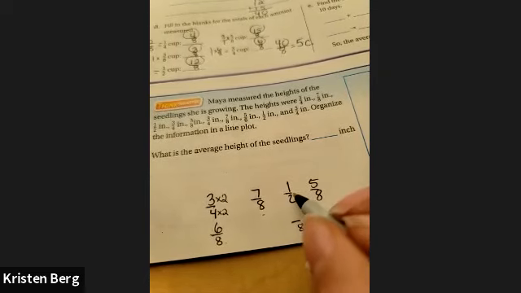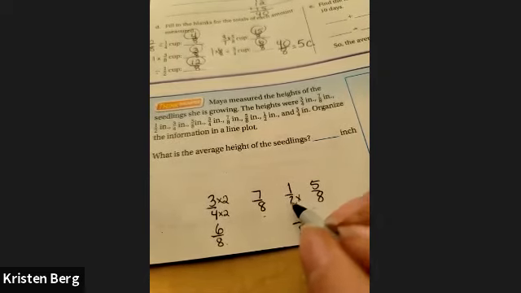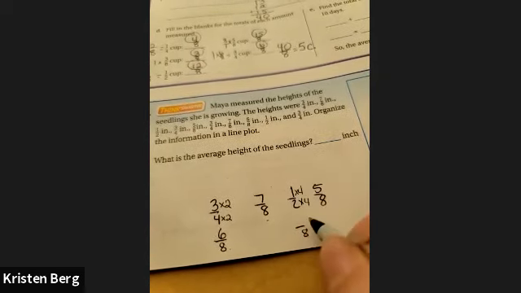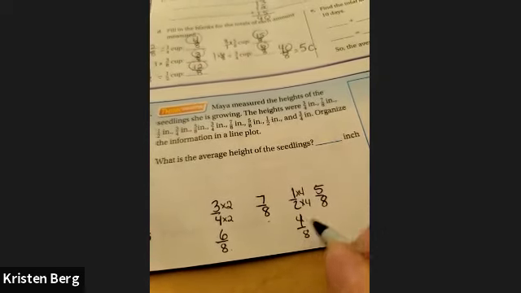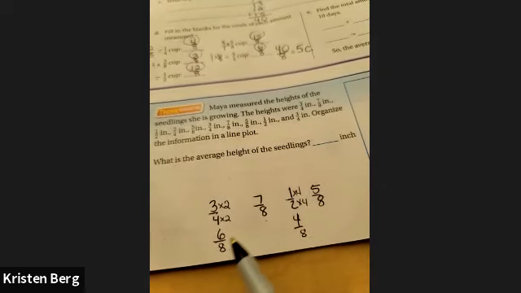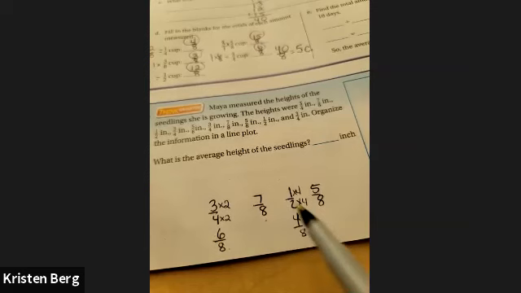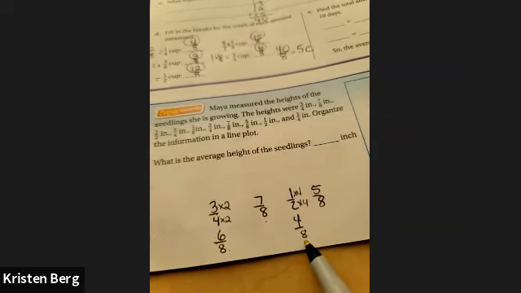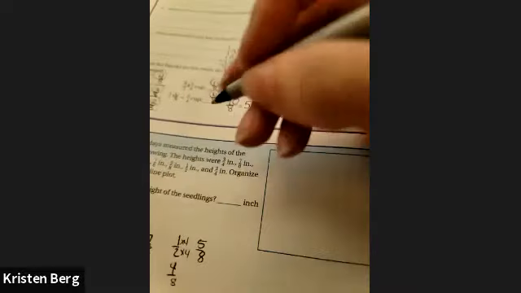And then when it comes to halves, when it comes to 8s, what would you do to 2 to get it to 8? You would times it by 4. So then you would times this one by 4. 4 times 1 is 4. So when you're putting this in order, which one should be going first, 6/8, 7/8, 4/8, or 5/8? It should be the smallest when you're making a line plot.